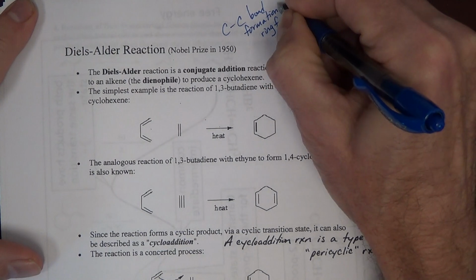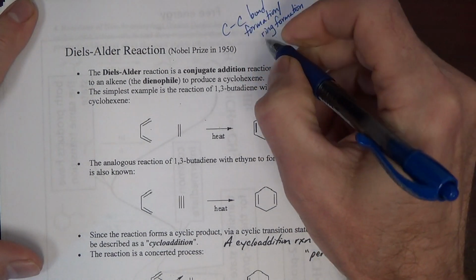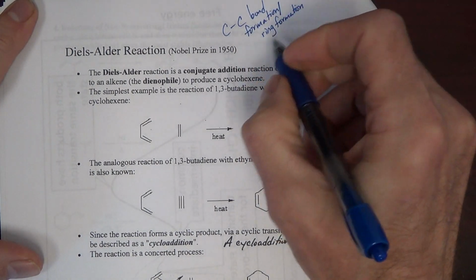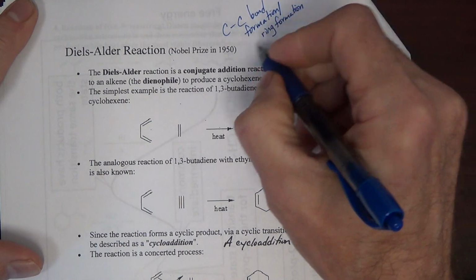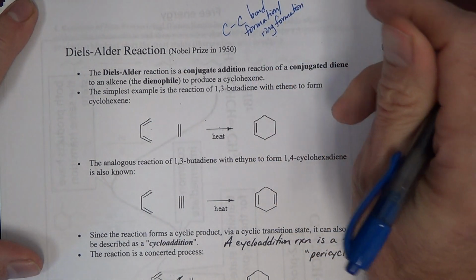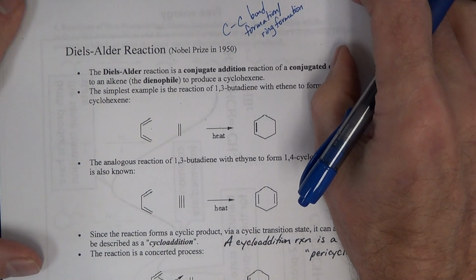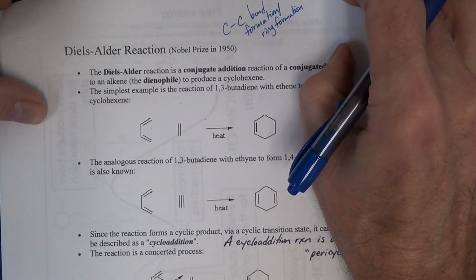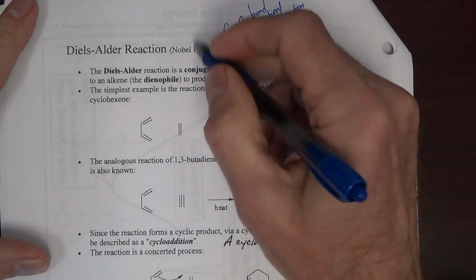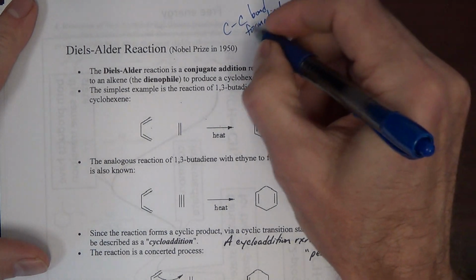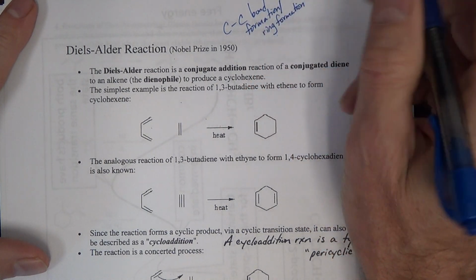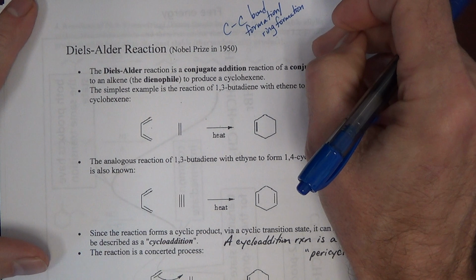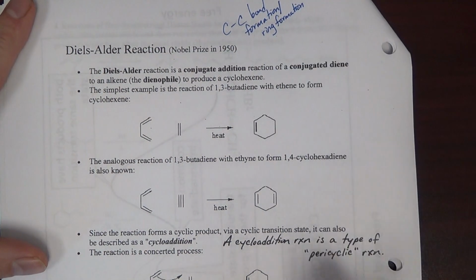We will see that. It really allowed some complex molecules to be synthesized, including natural products, which before this reaction was discovered, there was much more difficulty in making certain types of compounds.